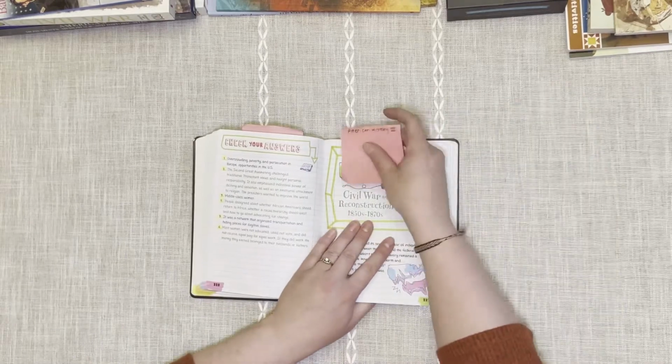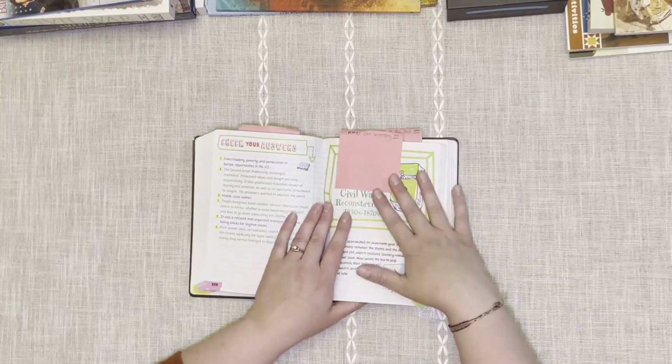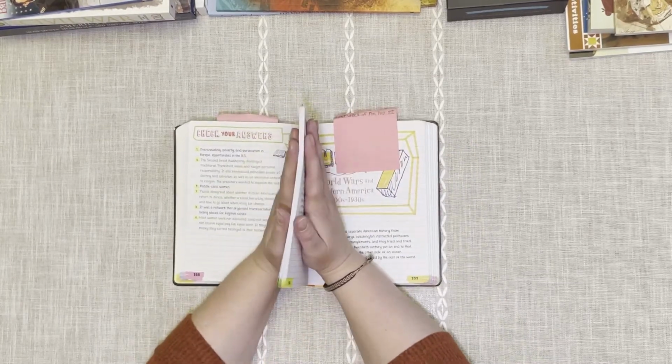Now, this main lesson block is going to be, I believe, 4 weeks. And so in a 4-week time, this is what we're going to cover.